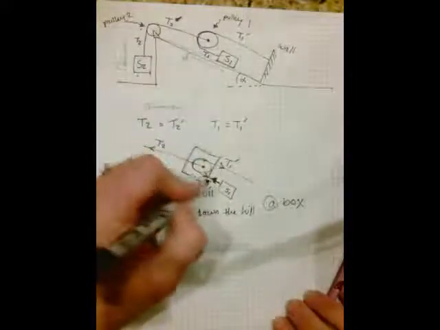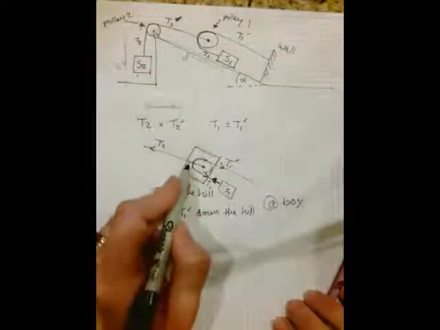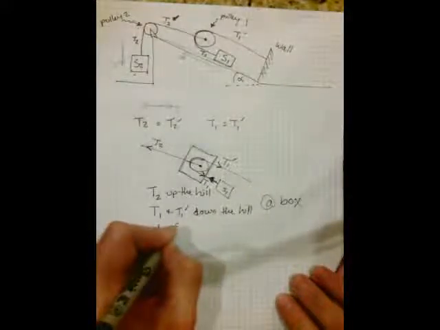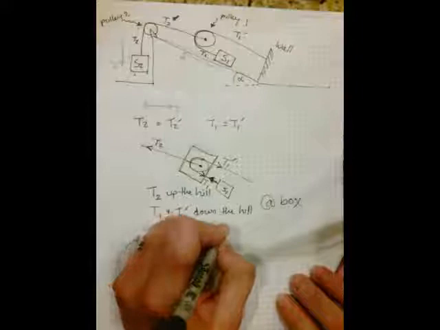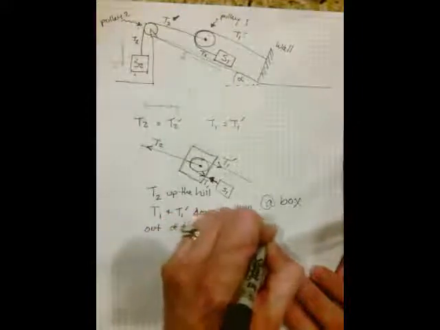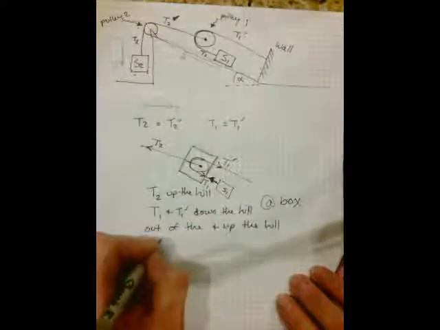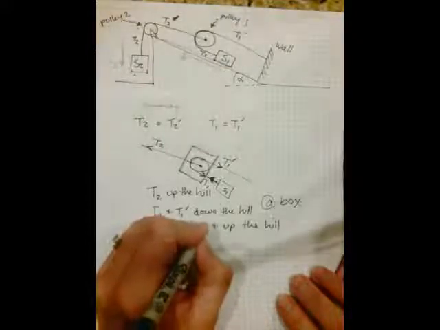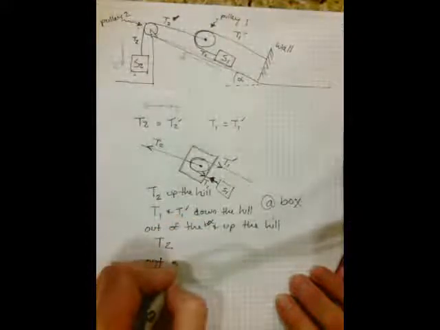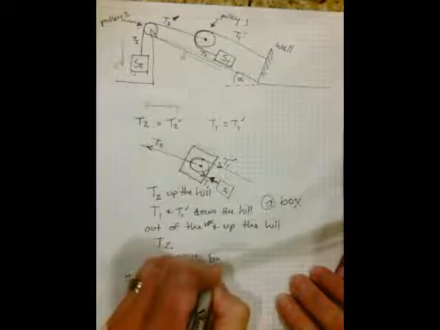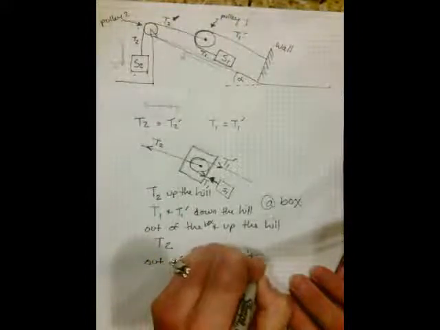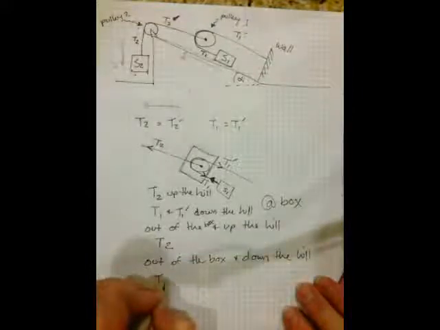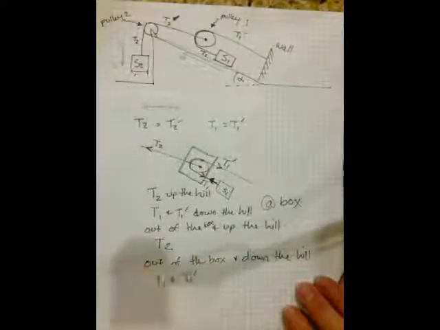But if we look at the box, we have to say that pointing out of the box and up the hill, I have T2, and then out of the box and downhill, I have T1 and T1 prime.